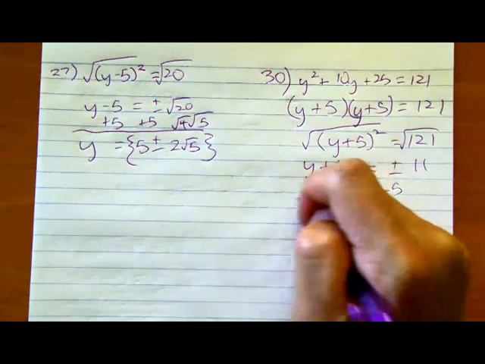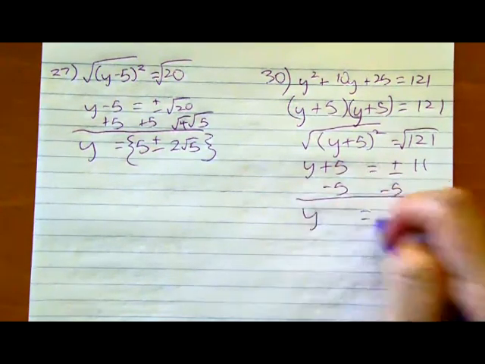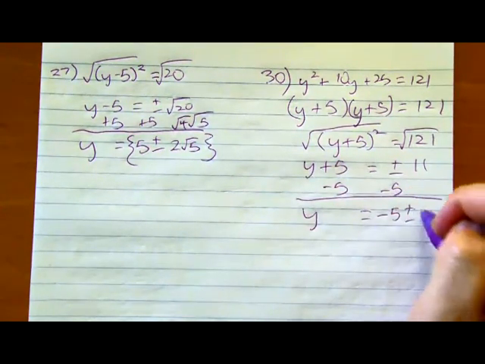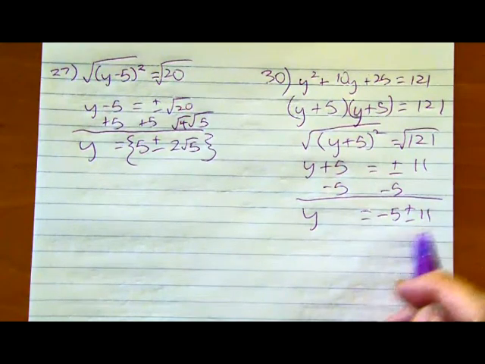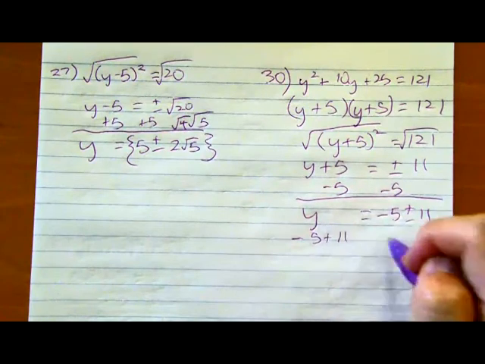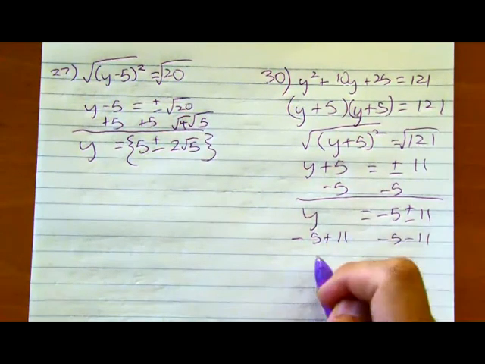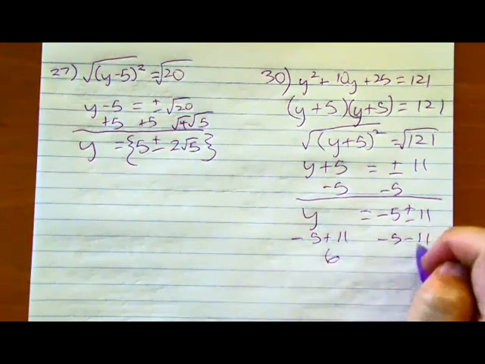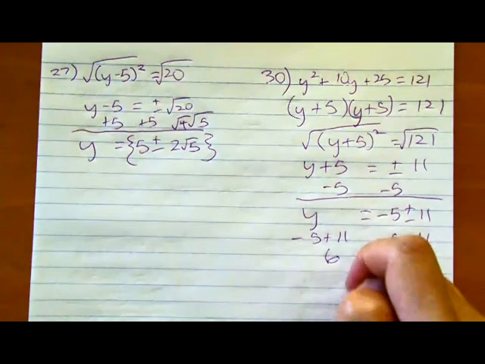Get y by itself. Negative 5 plus or minus 11. This can still be simplified. We can do the add and subtract. So negative 5 plus 11, negative 5 minus 11. In which case, this is 6, this is negative 16. Those are your two solutions.